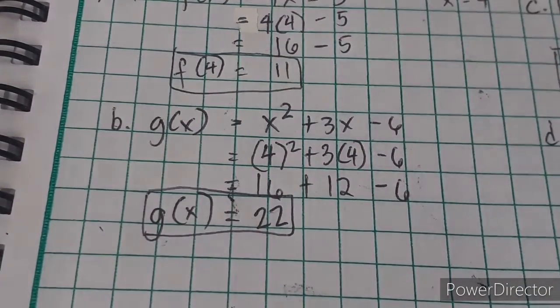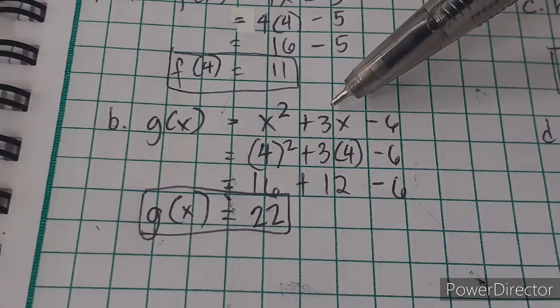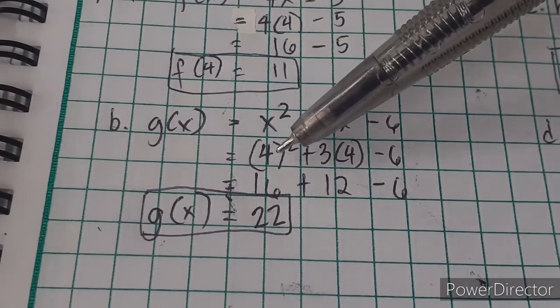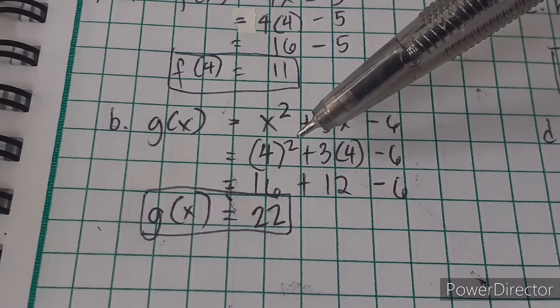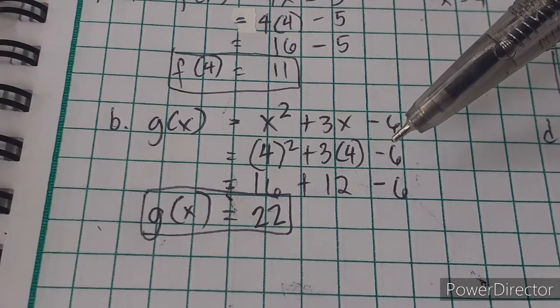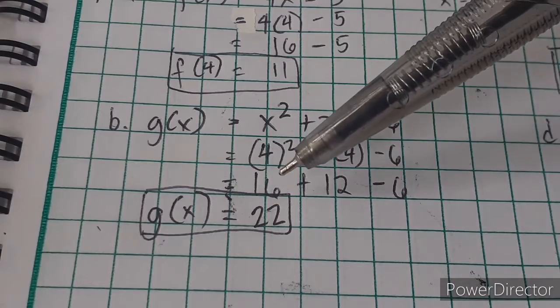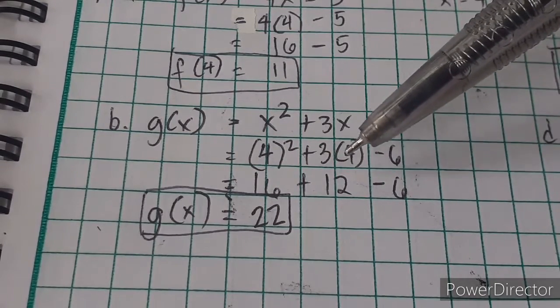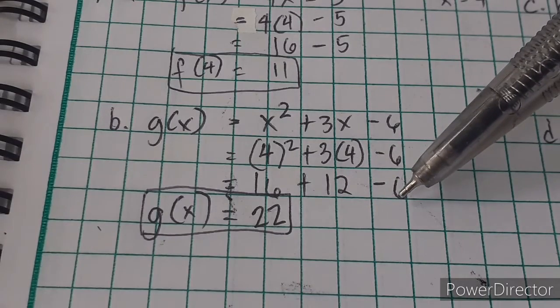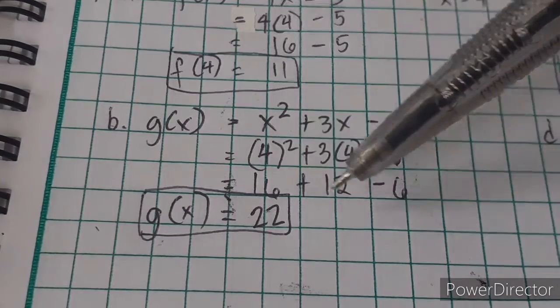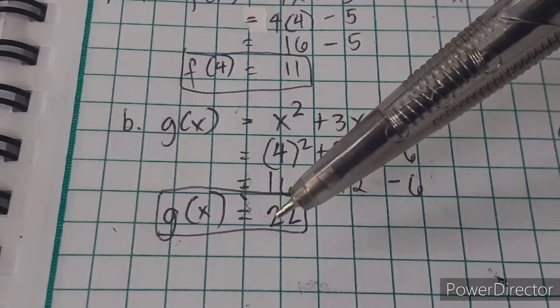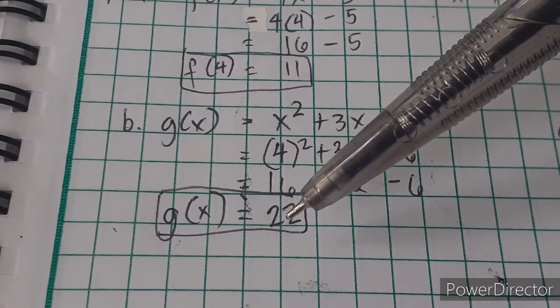g of x is equal to x squared plus 3x minus 6. So substitute x with 4. 4 squared plus 3 times 4 minus 6. So this becomes 4 times 4 is equal to 16. 3 times 4 is equal to 12 minus 6. So solving this, you will get g of 4 is equal to 22.